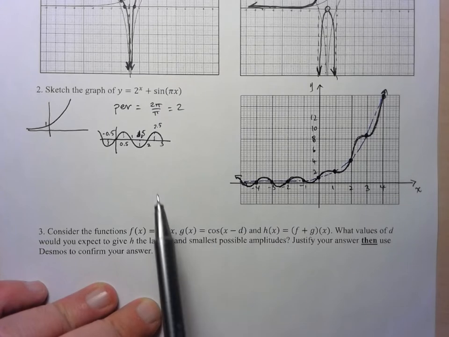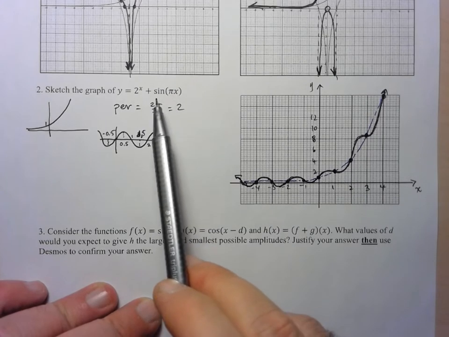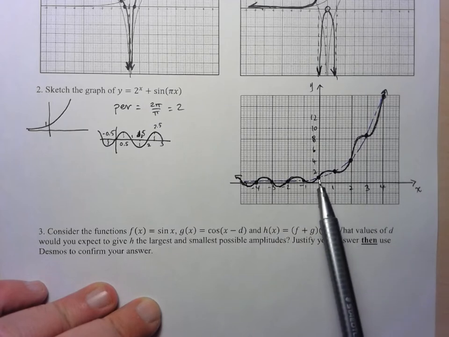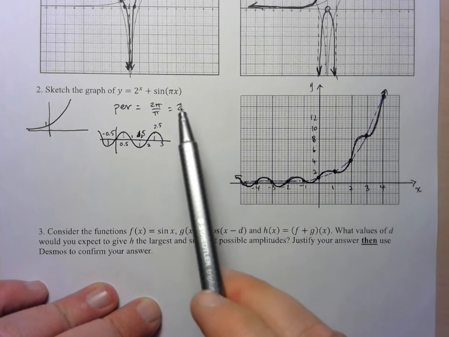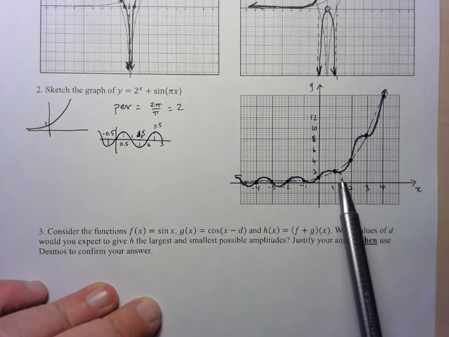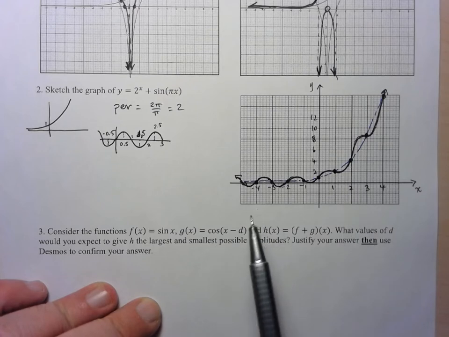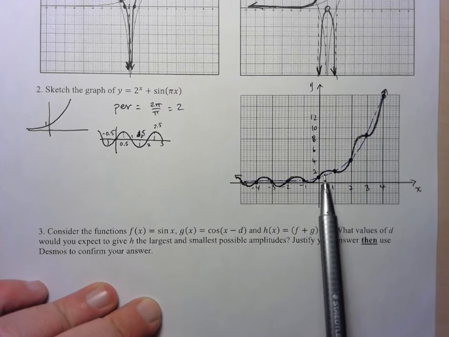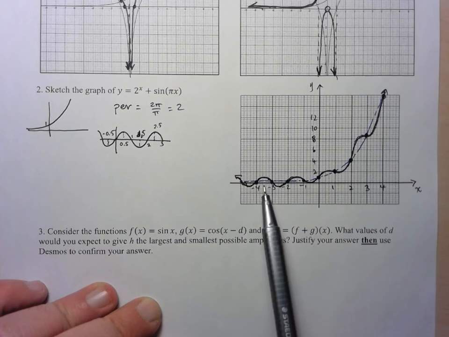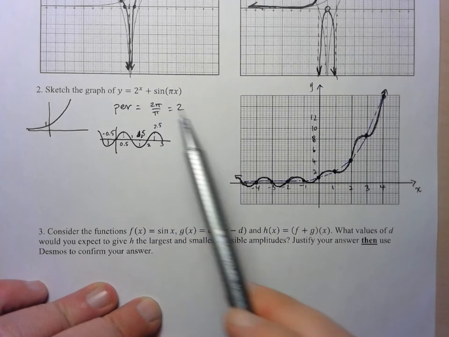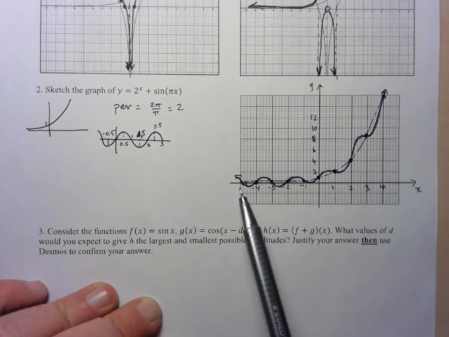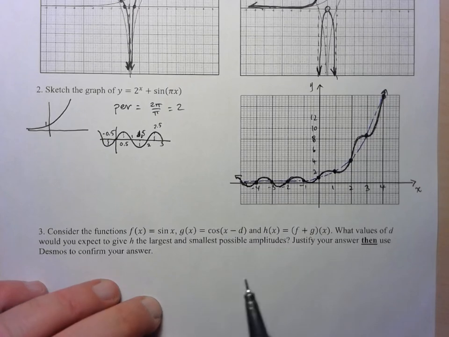Okay, and then from there we just had to work out where sine pi x was going to be positive, so we were going to be above 2 to the x, and where it was negative, we were going to be below 2 to the x. And the other thing to draw a nice graph was to realize that as 2 to the x was approaching 0, the total function was just going to start looking more and more like sine pi x. Okay, that's it for this one.